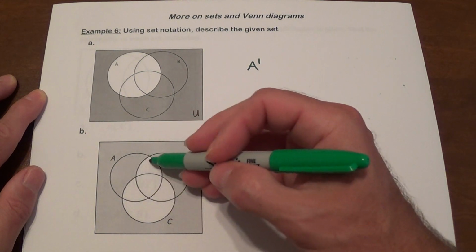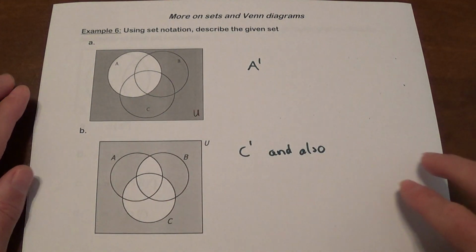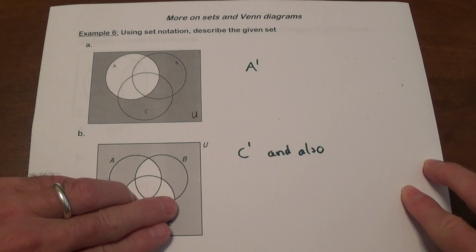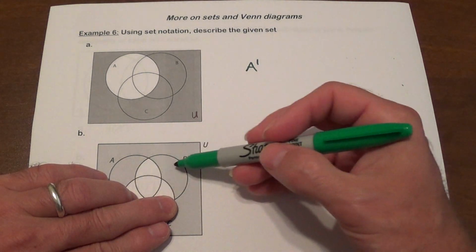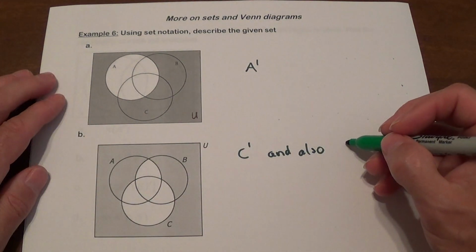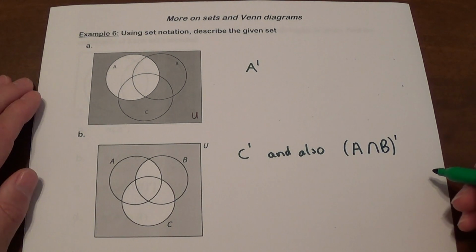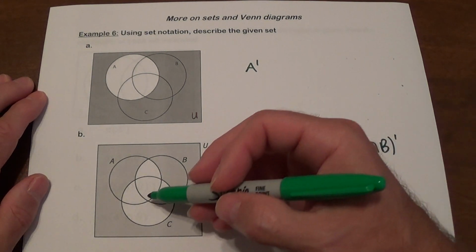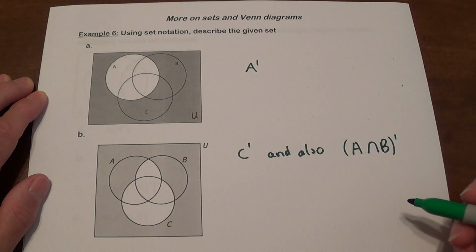So because it's not this region here, everything outside of that, forget about C for a moment. If you're just looking at A and B, this region here is the complement of the intersection of A and B. So A intersect B, the complement. And because you're basically taking this, along with that, this will be the union.